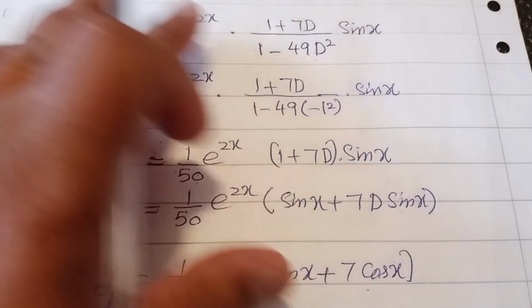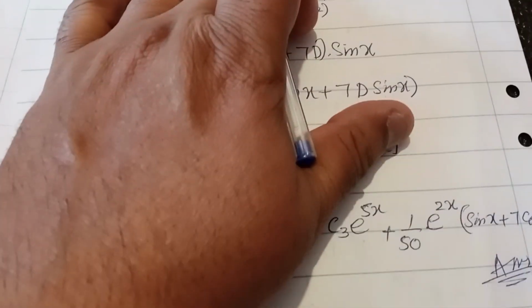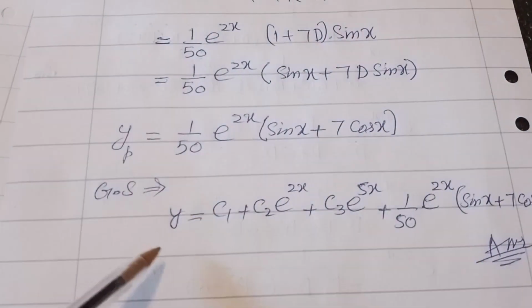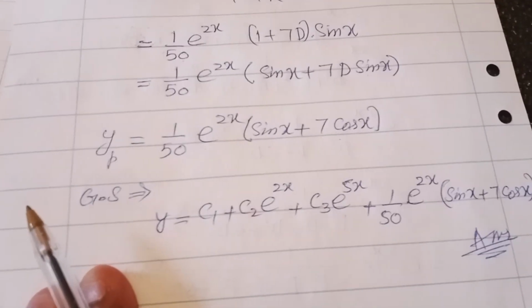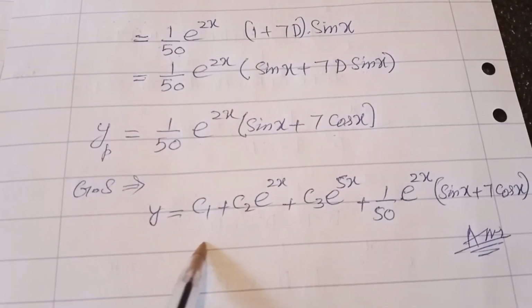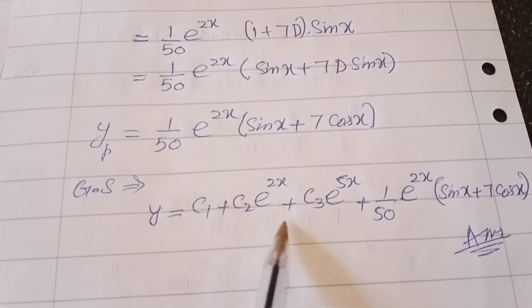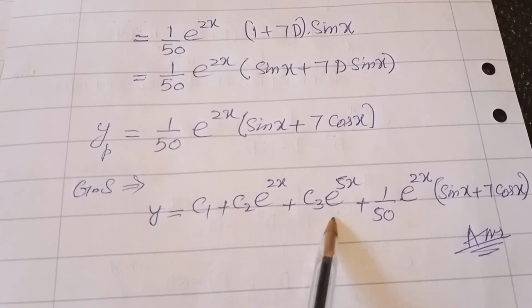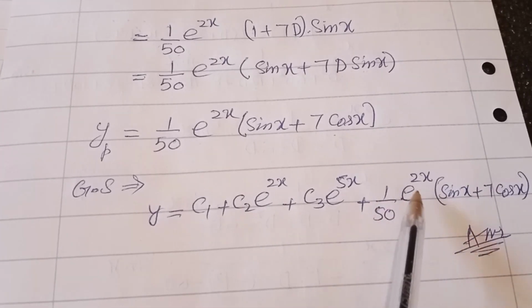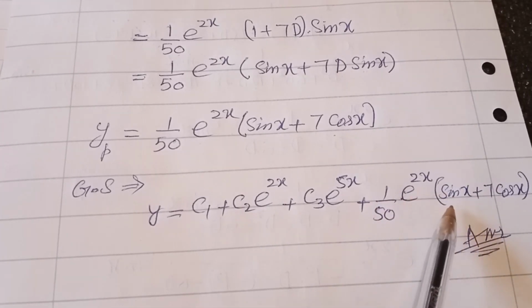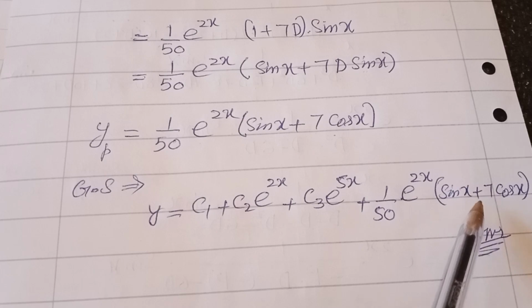So the final answer of the differential equation will be y = yc + yp, that is the complementary function and particular integral: y = c1 + c2 e^(2x) + c3 e^(5x) + 1/50 e^(2x)(sin x + 7 cos x).